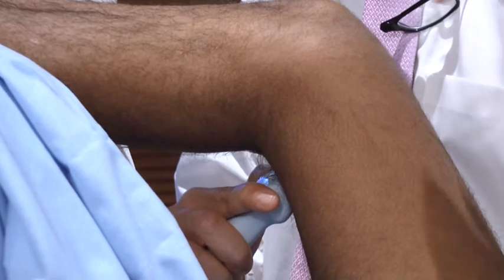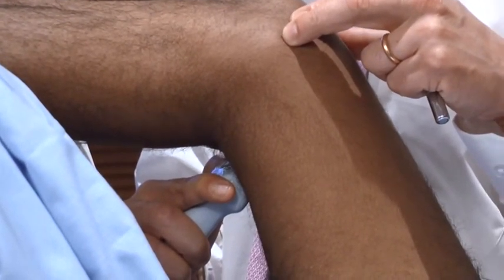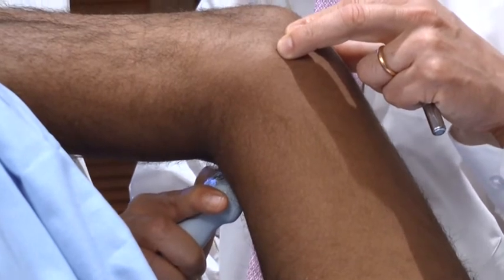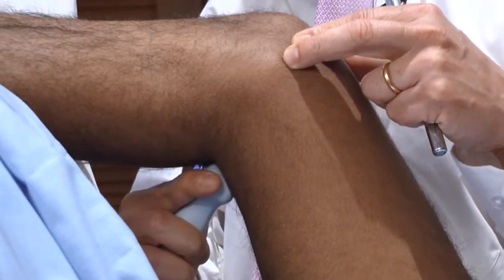Can you reduce the depth again, please? Okay, so the least depth that you can get. That's it. I want to go down again, and I want to see those nerves separate and go in two different directions.